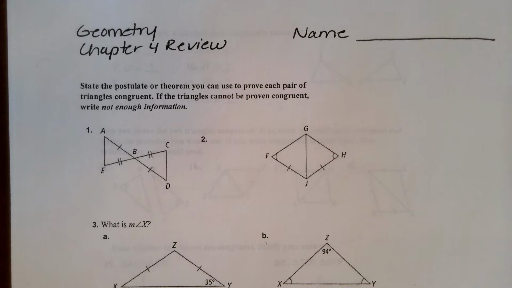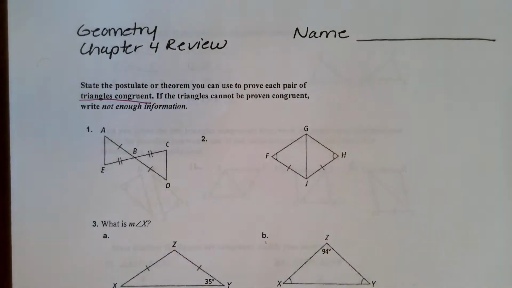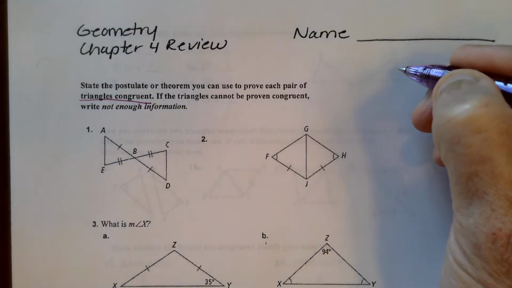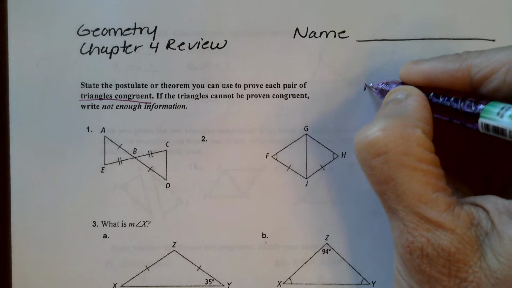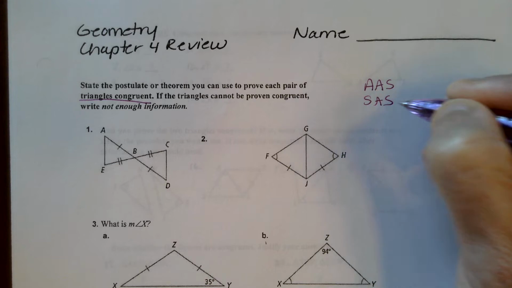So, let's get going. Okay, state the postulate or theorem that you can use to prove each pair of triangles congruent. If the triangles cannot be proven congruent, write not enough information. Okay, so we're trying to prove triangles are congruent. Number one, what are our triangle congruence theorems? We have angle, angle, side. We have side, angle, side.